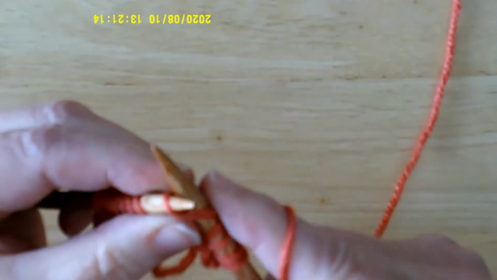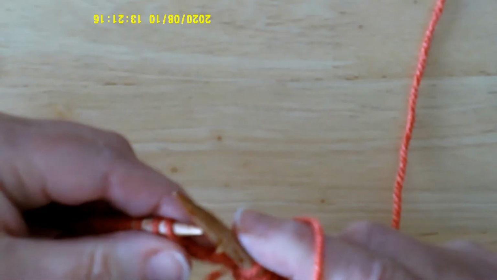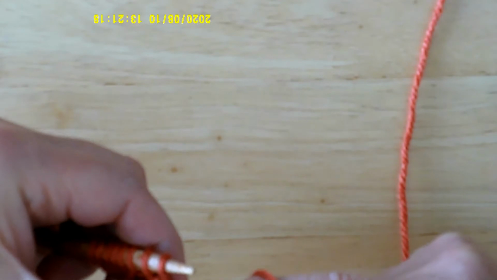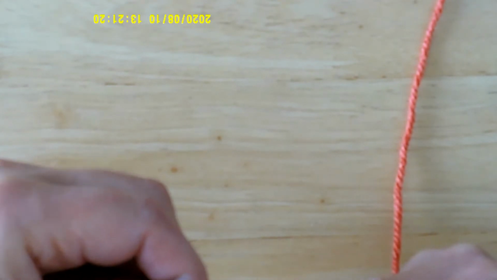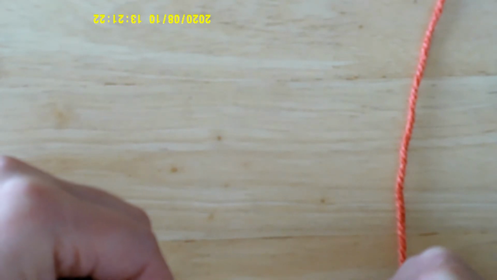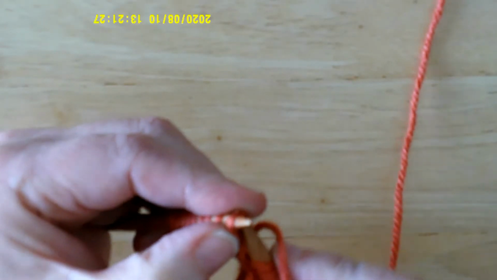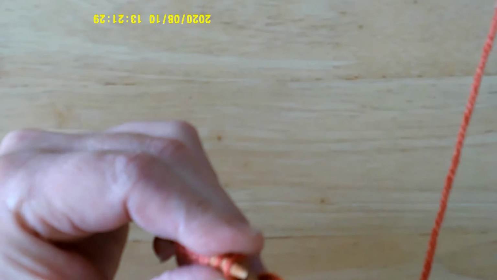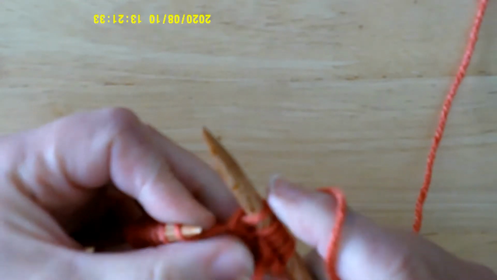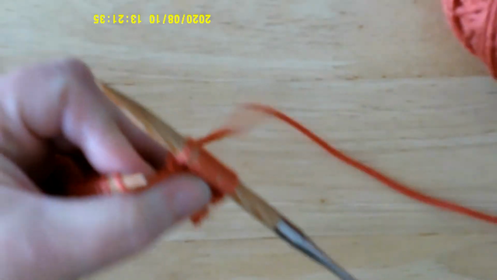Okay, let's do that again. I'm going to pick up the yarn between, put it on my needle, go in the back, knit, and I have another stitch.